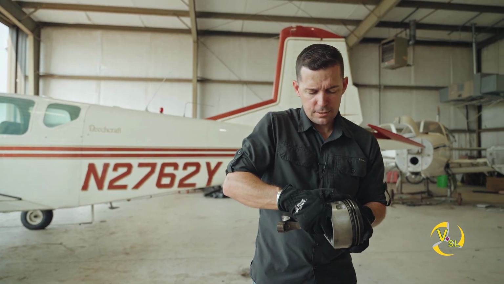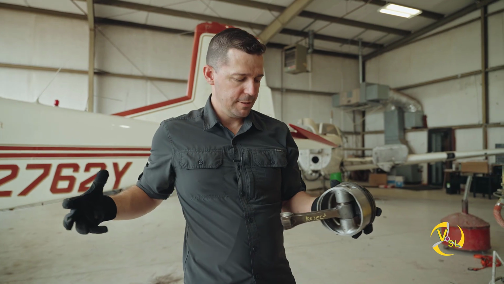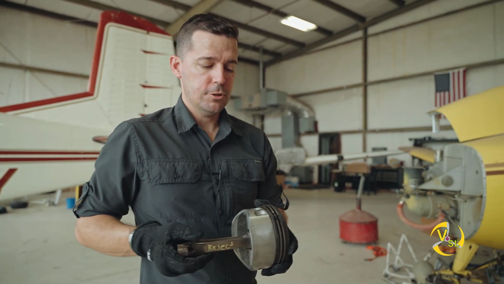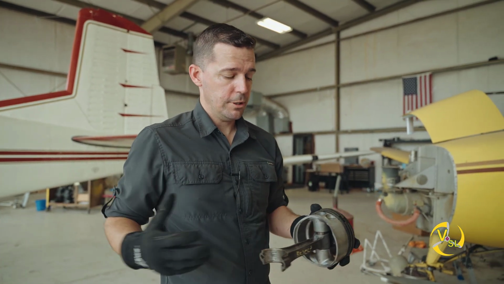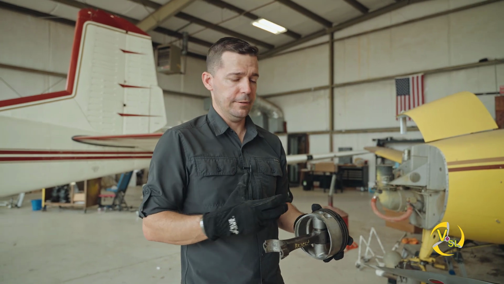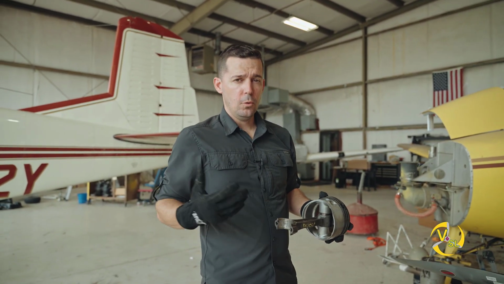So the job of this bottom ring here is to scrape the oil off the sides of the cylinder as the piston goes up and down. It makes sure that the cylinder walls are lubricated, but it also makes sure that they're not over lubricated. We don't want too much oil in there, because then we get oil blow by, and that can also cause oil consumption.